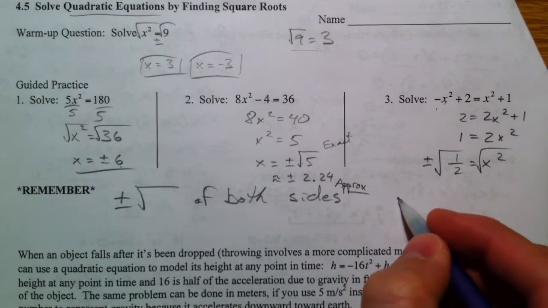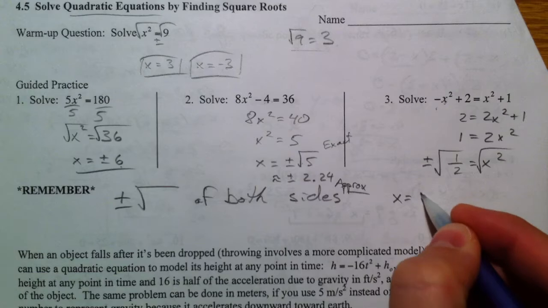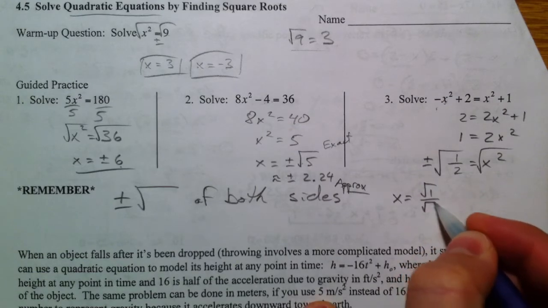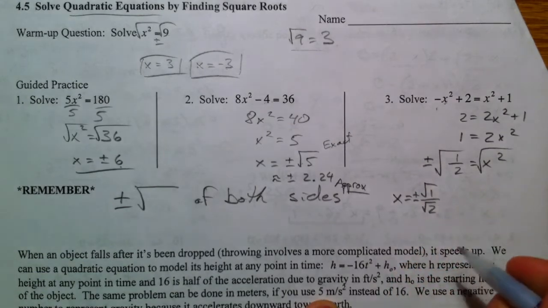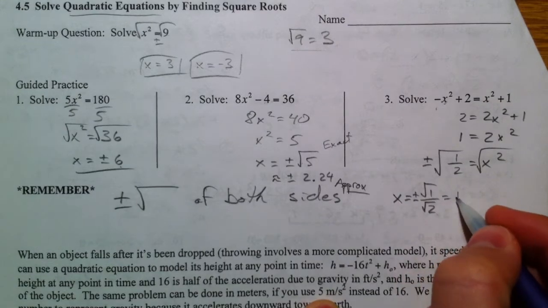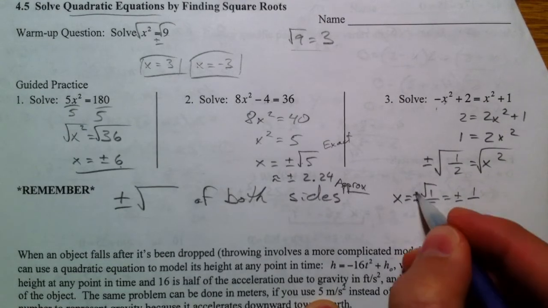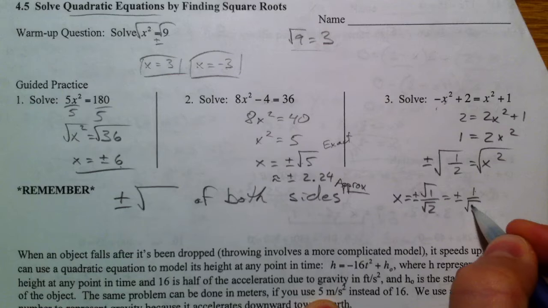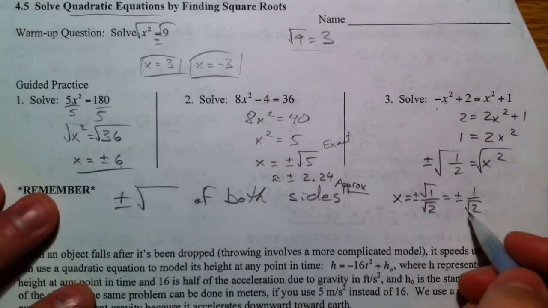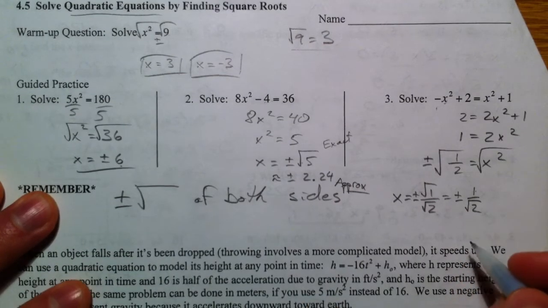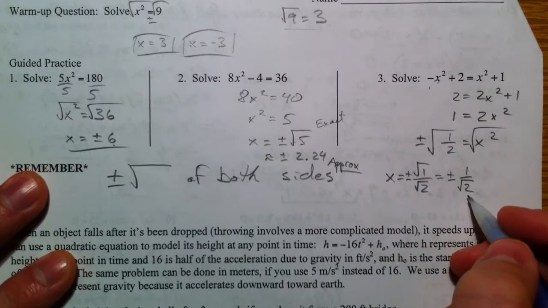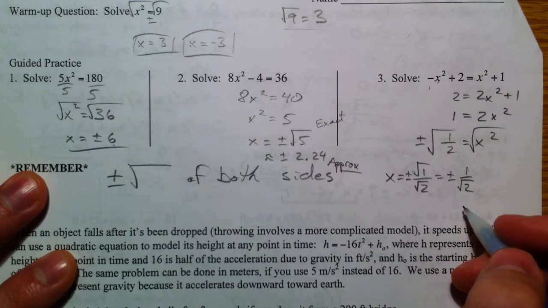And I'm going to flip this around. x equals plus or minus the square root of 1 over the square root of 2. Now that's the same as plus or minus 1, because the square root of 1 is 1, over the square root of 2. Now, traditionally, we don't like the square roots in the bottom, so what we have to do is rationalize it.